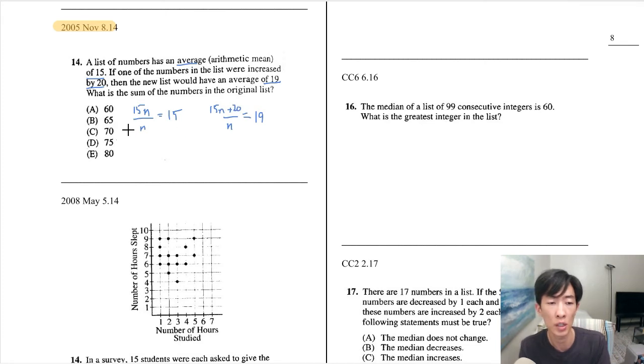And now they want to know what is the sum of the numbers in the original list. So notice what's going on here. This becomes 15n plus 20 equals 19n. And notice what happens. Subtract 15n from both sides. We get 20 equals 4n. And divide by 4. We figured out n equals 5. Now that we know that n equals 5, the sum of the original is basically 15 times 5, and that's going to be choice D, which is 75.